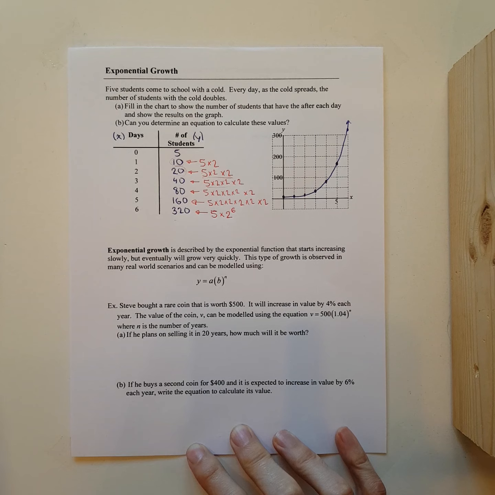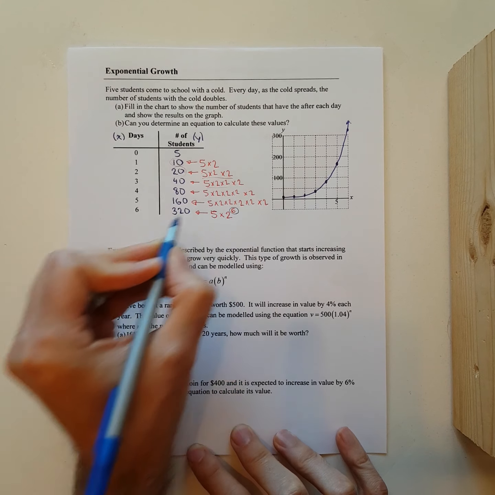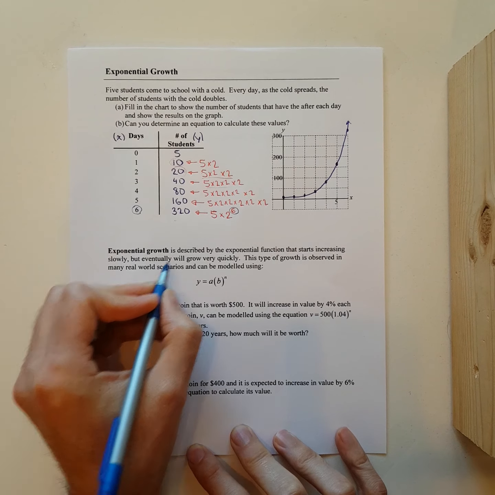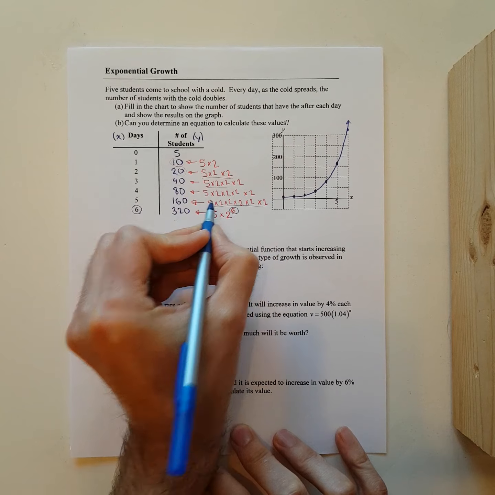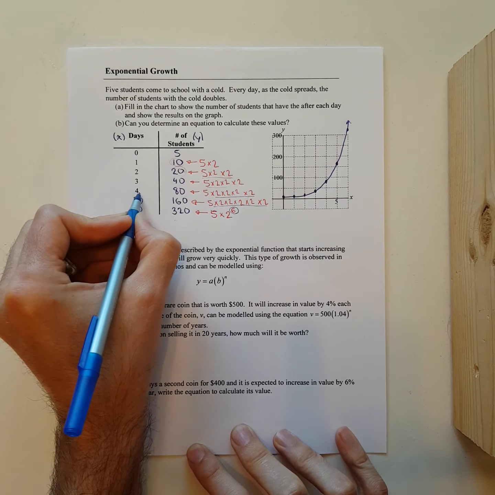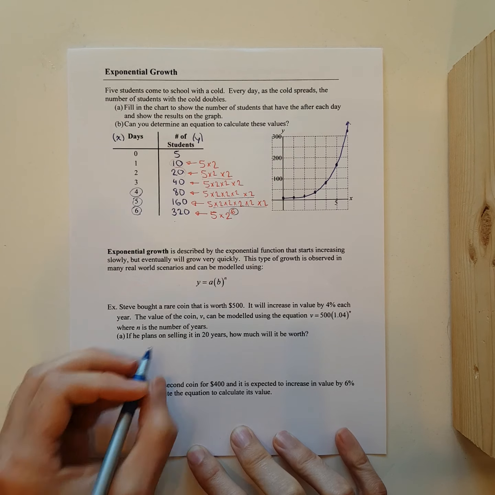And if you look closely, there's a nice pattern here, because how many 2's am I multiplying by? I'm multiplying by 6 2's. Why? Because I'm on the 6th day. Here there are 5 2's. Why? Because I'm on the 5th day. Here there are 4 2's. Why? Because I'm on the 4th day. And so on as we work our way back.